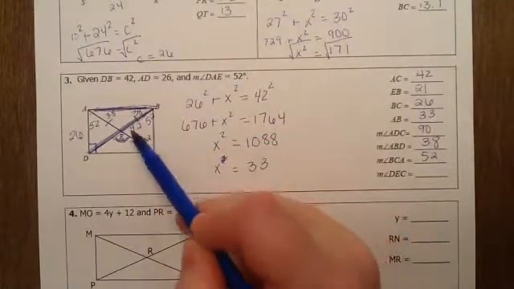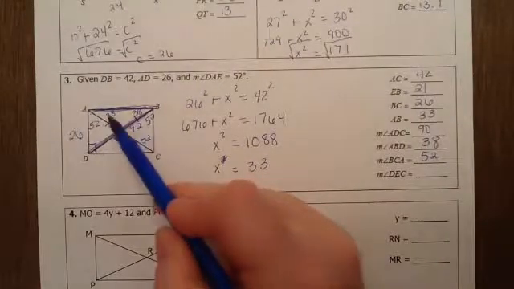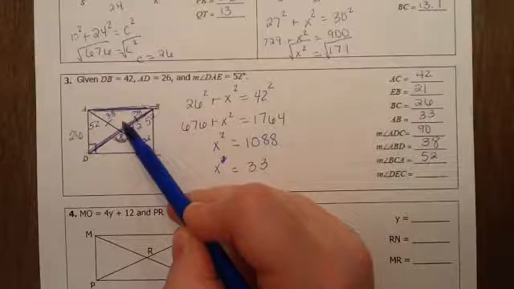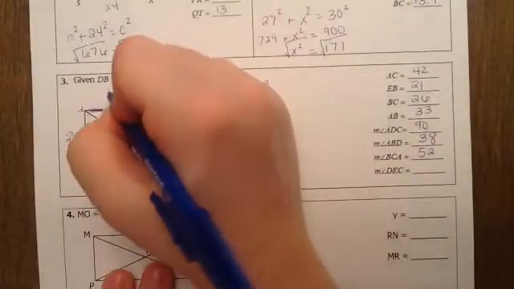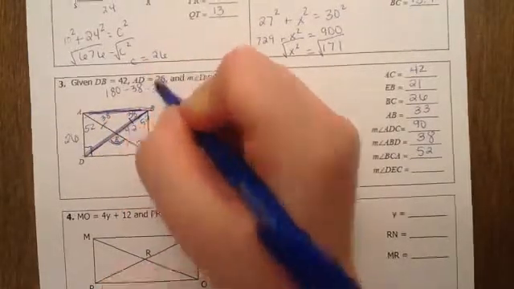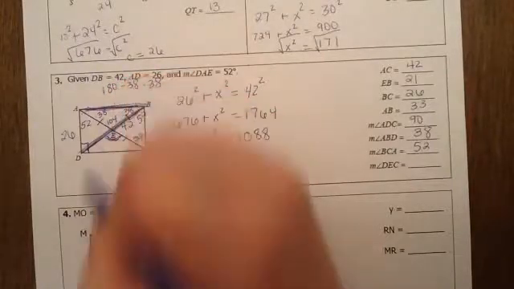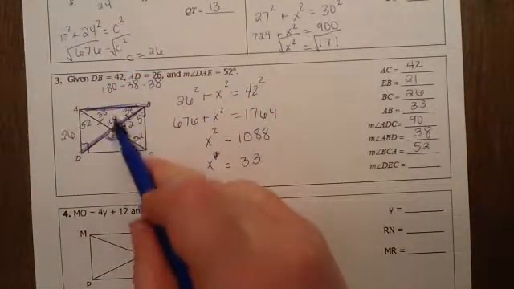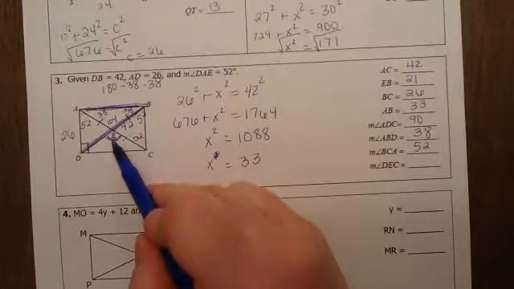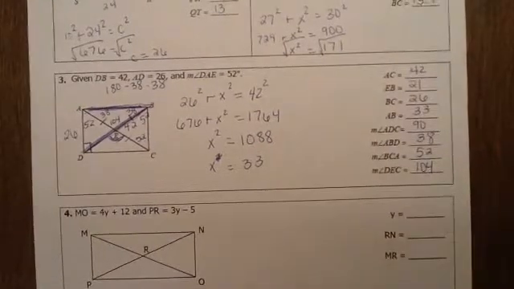So I can either find this one and make a straight line to find here, or if I look up here, 38, 38, how do I find this missing angle? 180 minus 38 minus 38. And this one here would be 104. What do you know about these angles? They are vertical, so this one must be 104 as well. So you're going to have a lot of triangle properties coming into play there.